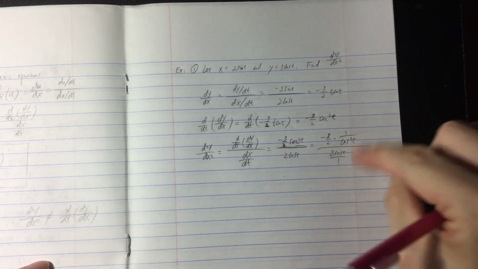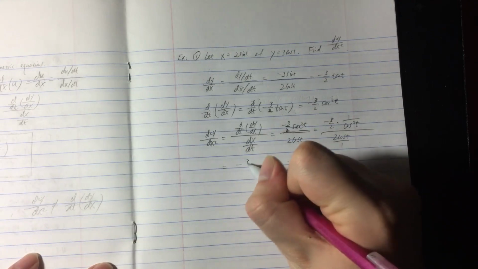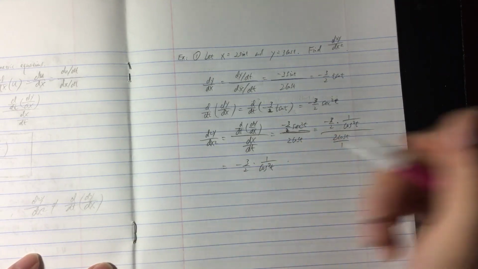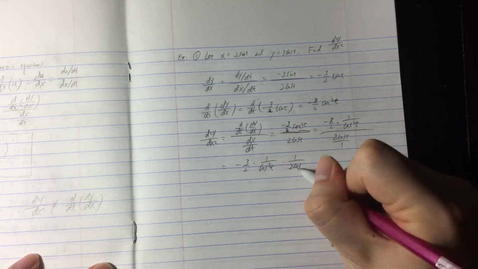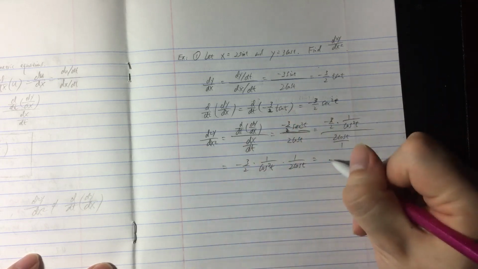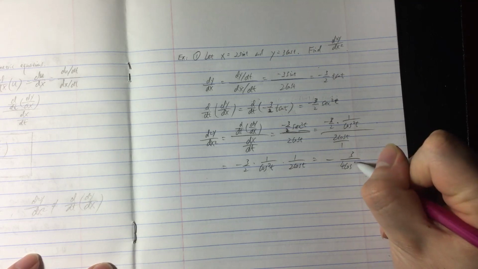When we divide two fractions, I can flip the bottom over. That's negative 3 over 2 times 1 over cosine squared t times 1 over 2 cosine t. Multiply together, that's negative 3 over 4 cosine cubed t. That's the second derivative.